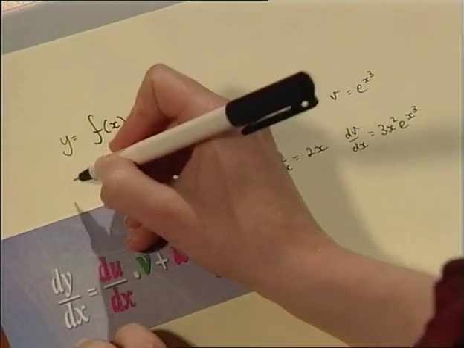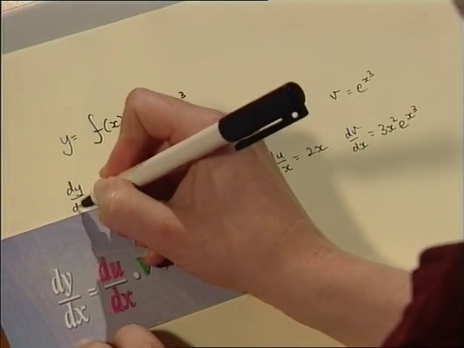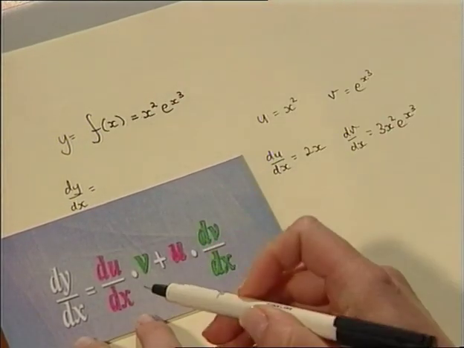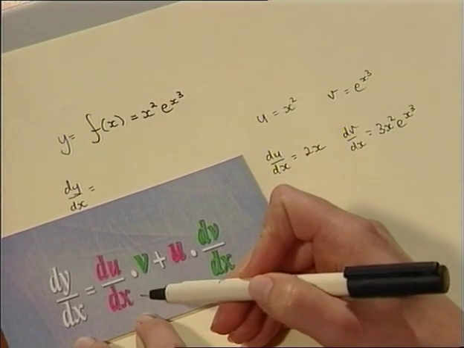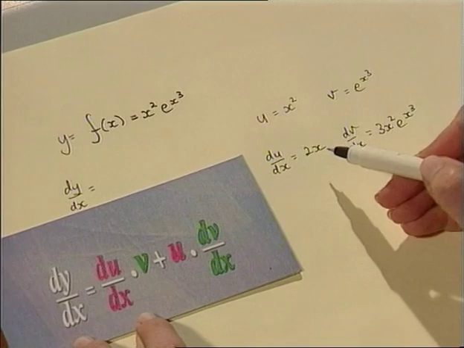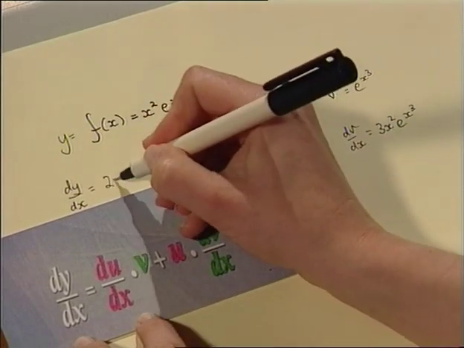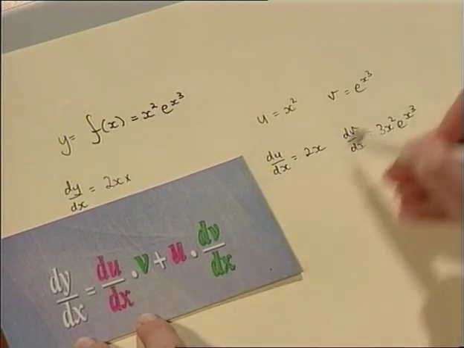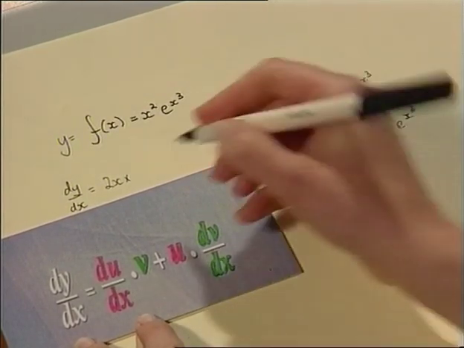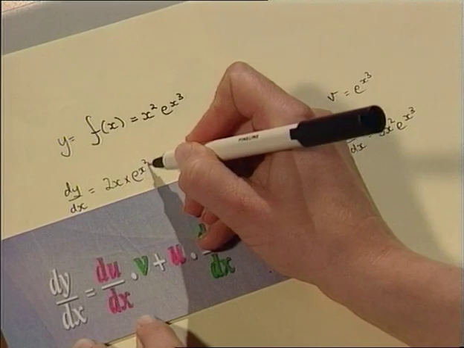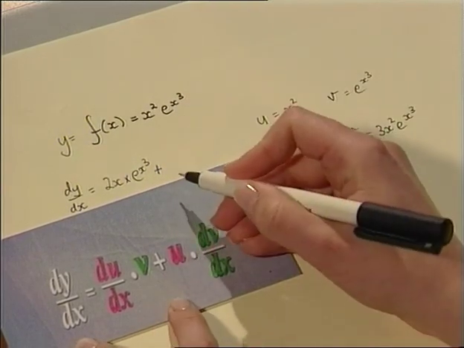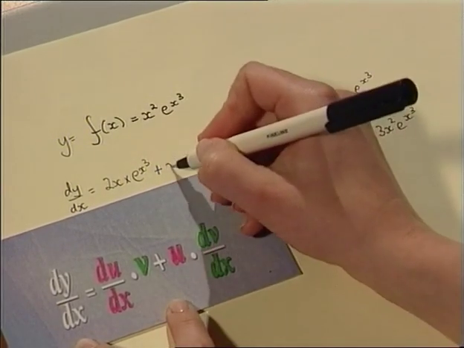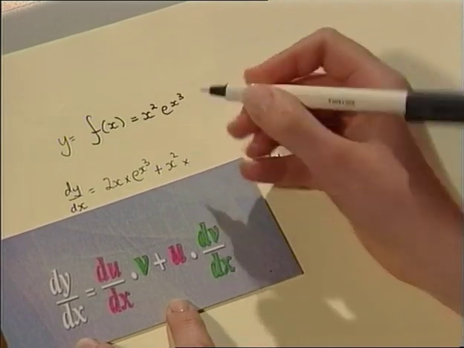So I'm going to write dy by dx is equal to, I need du by dx. Well, I found that, it's 2x, multiplied by v, which is e to the x cubed. And next I add u, which is x squared, and that's multiplied by dv by dx, which is 3x squared e to the x cubed.